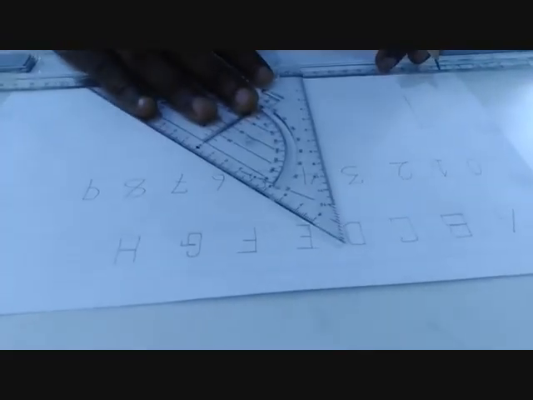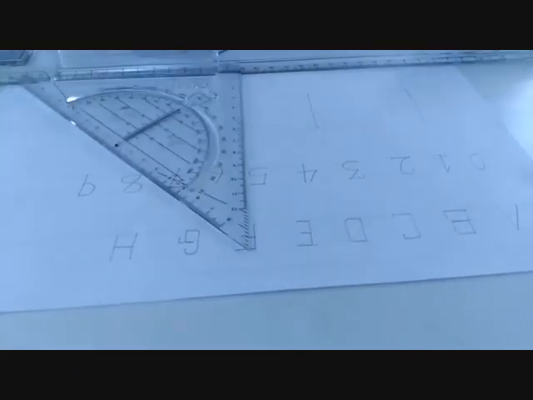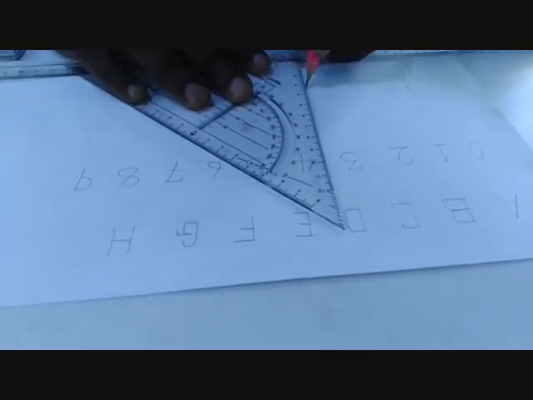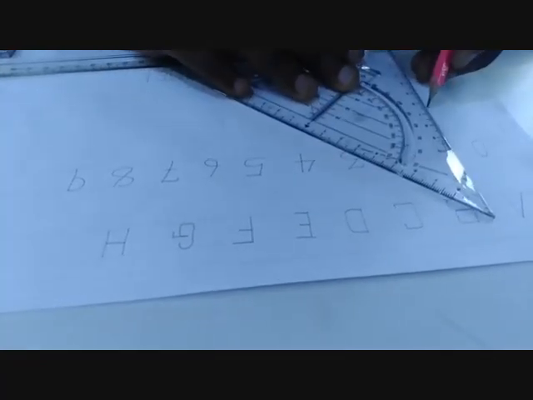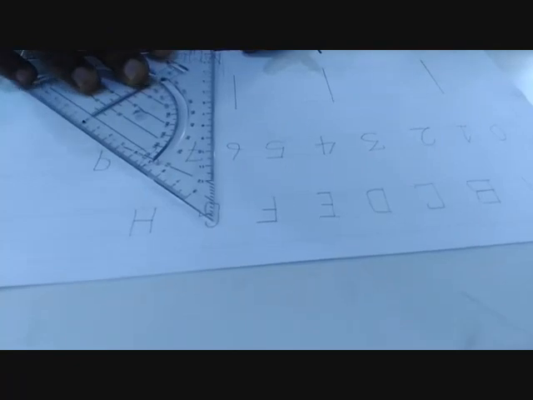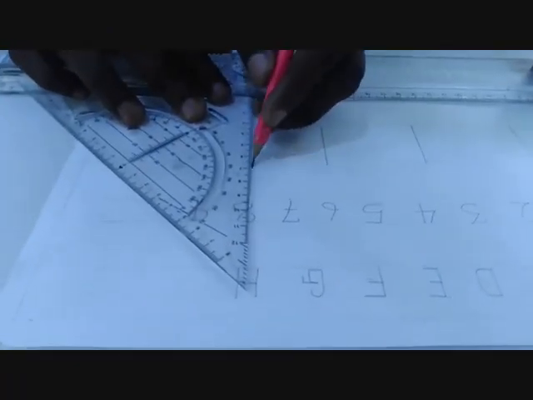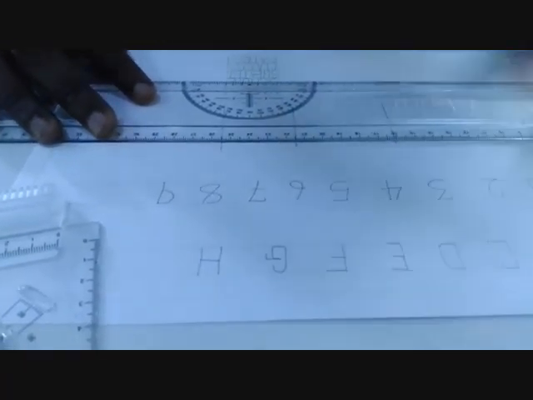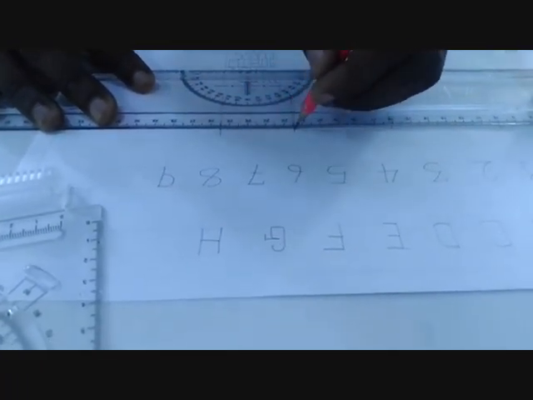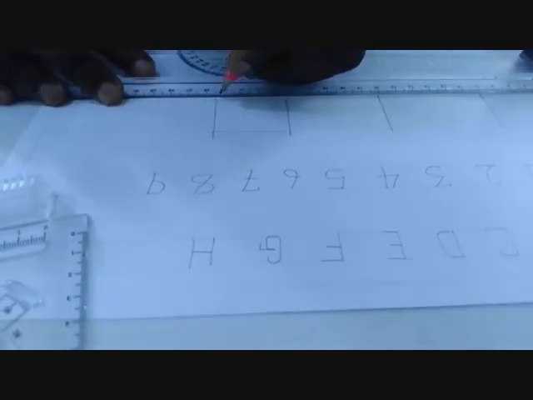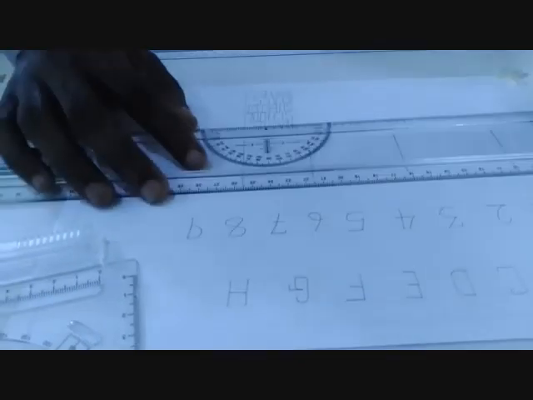Can you see? This is rectangle. You can bold it like this. This is rectangle. You can draw a square, something like this. You see?